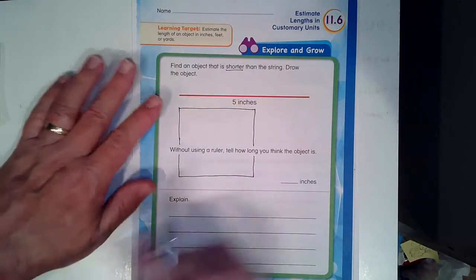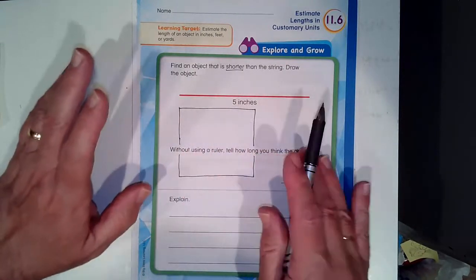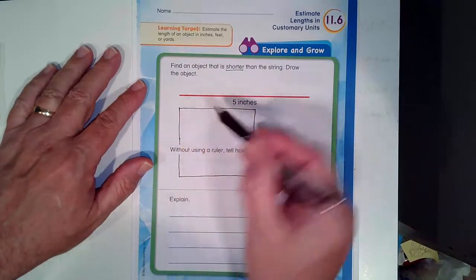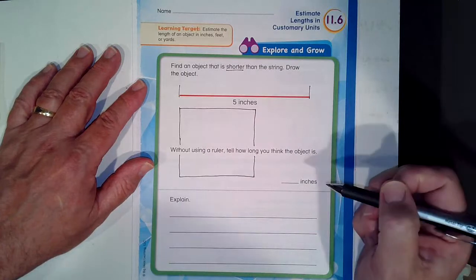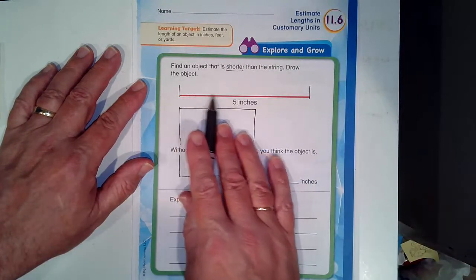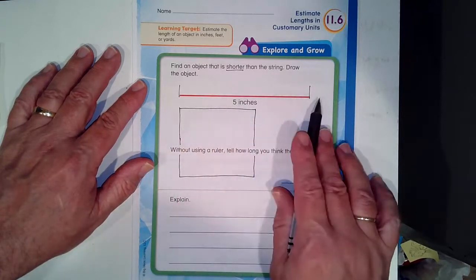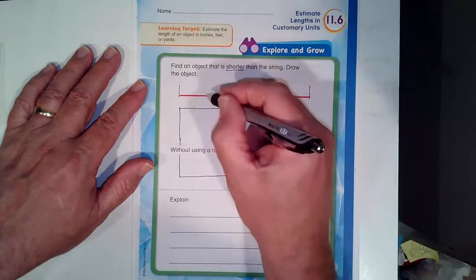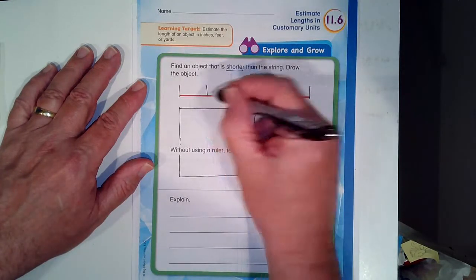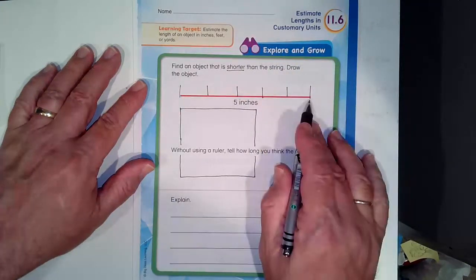Well, let's think about this. If I was going to break this string into groups, or individual lengths, I would say from here to here is 5, and then about 5 sections to get up to here, 5 sections, 5 inches. So if I say 1, 2, 3, 4, 5, it doesn't have to be exact.